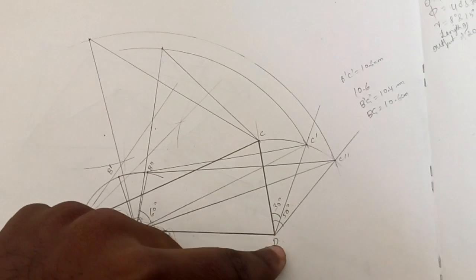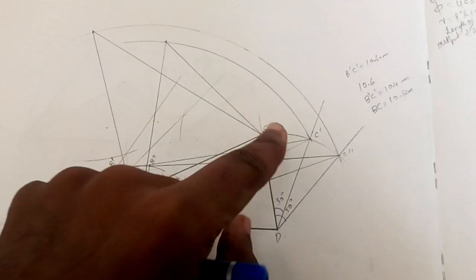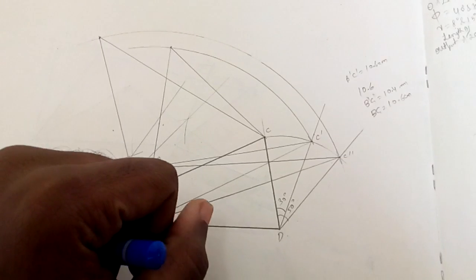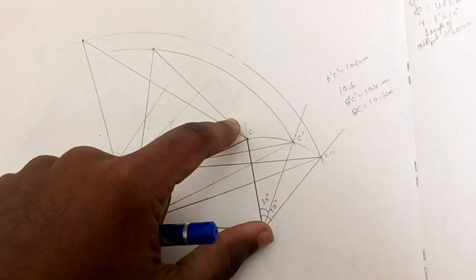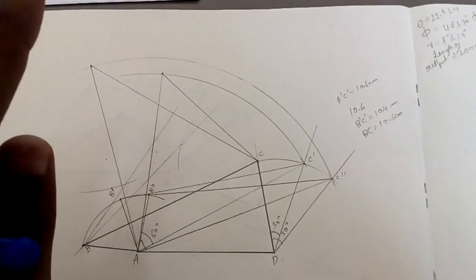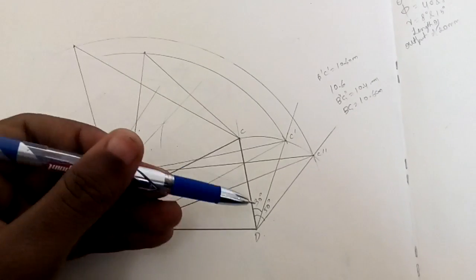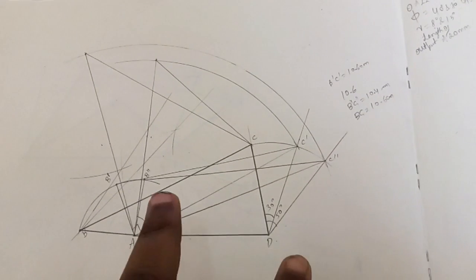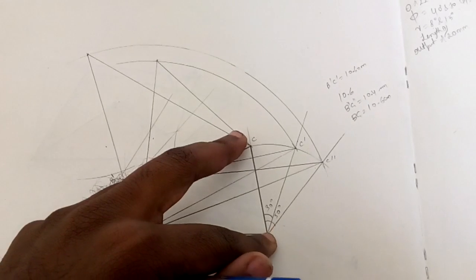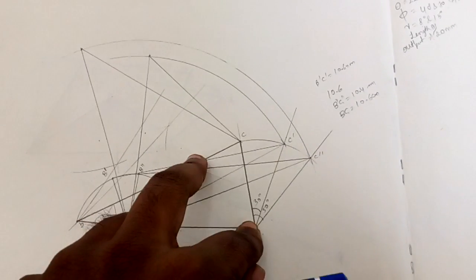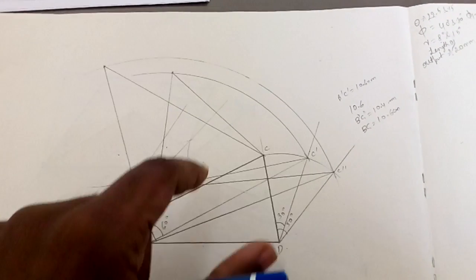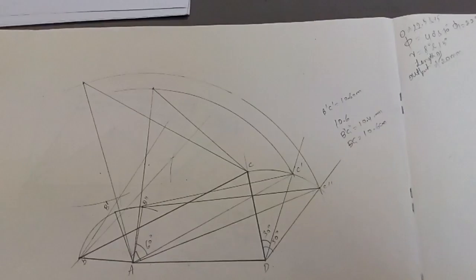At D you make an arbitrary length CD, I prefer 3.5 to 4 centimeter. You can take larger, you can take smaller, it does not matter. Your whole mechanism will be correct. You take D and make an arc keeping the radius CD. This is also an arbitrary length.